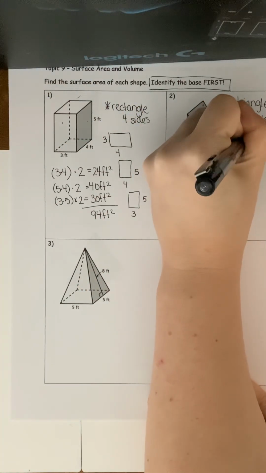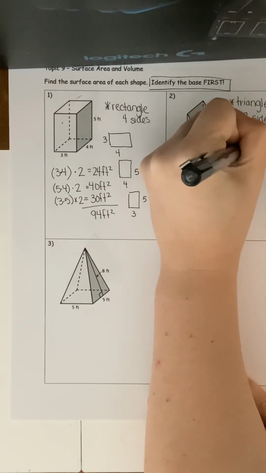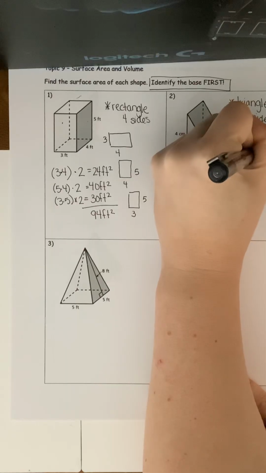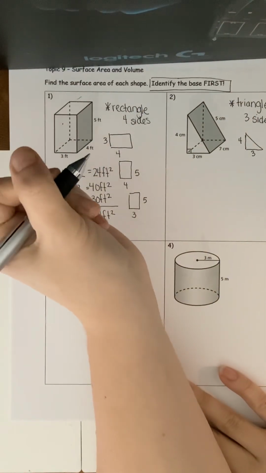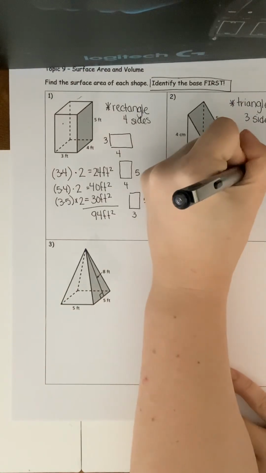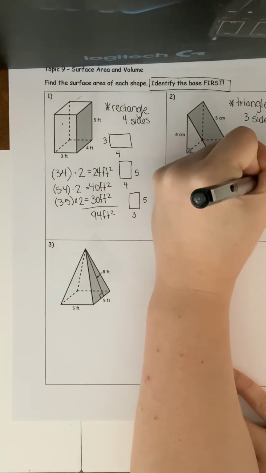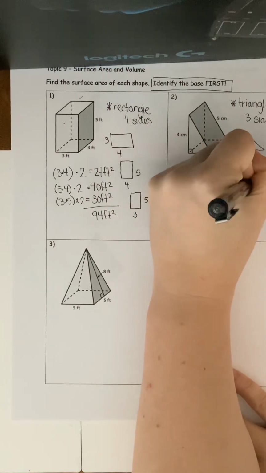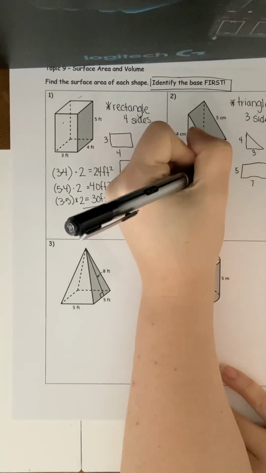So we've got two of those, right? We've got a right triangle with a height of 4 and a base of 3. We've got a rectangle with a base of 7 and a height of 5.